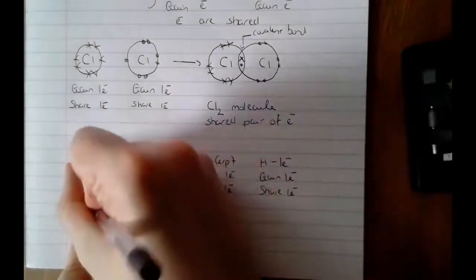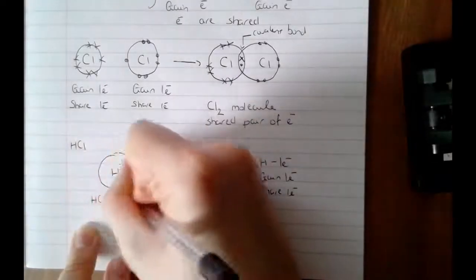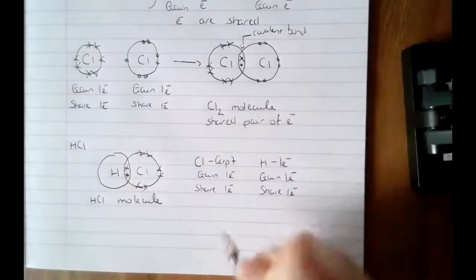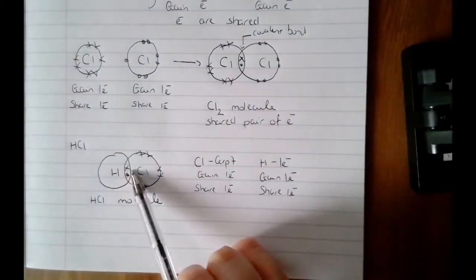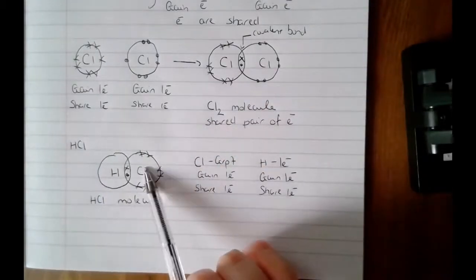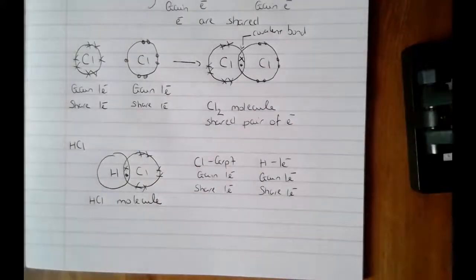And this here is now called HCl, and it is called a molecule. And again, you can see you've got a shared pair of electrons between hydrogen and chlorine. So you've got a covalent bond between hydrogen and chlorine.